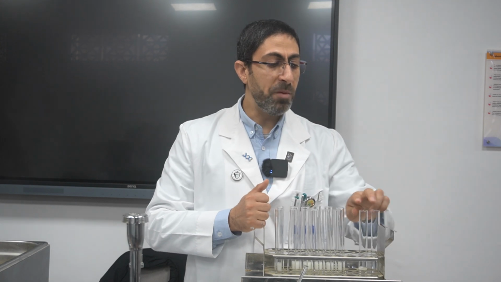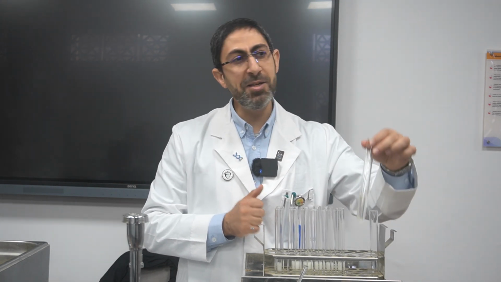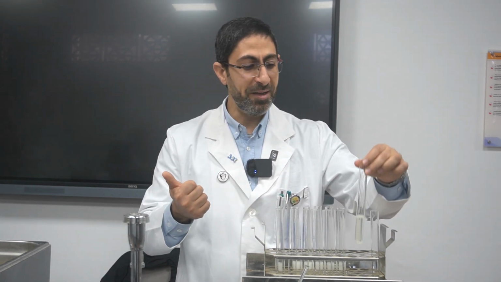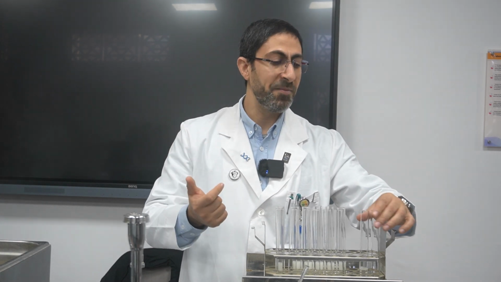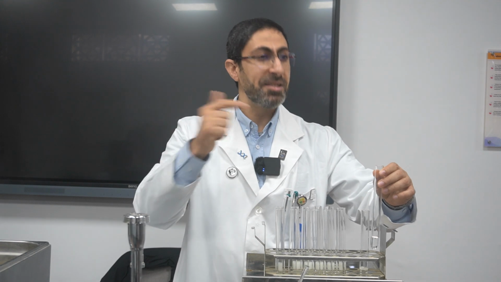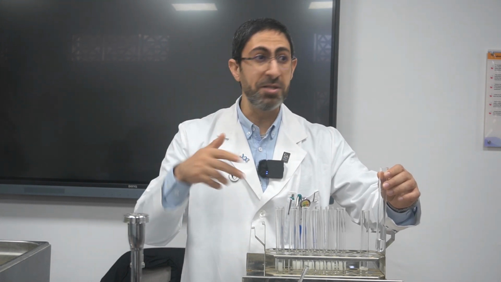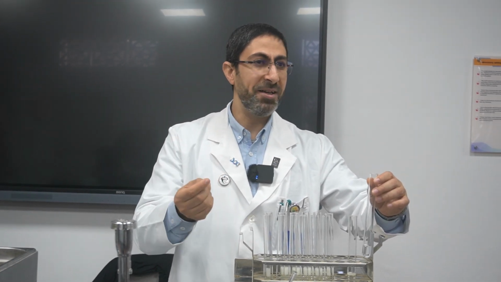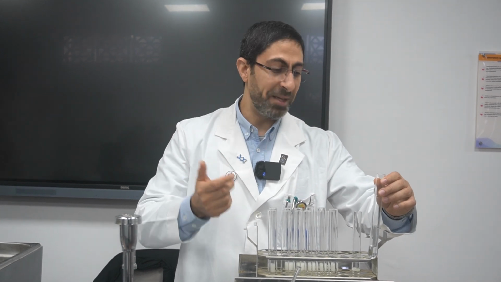So those will be used as controls: the casein with no enzyme, and another test tube that has distilled water instead of the enzyme, plus the buffer solution, but lacks the powdered milk, which is the substrate.